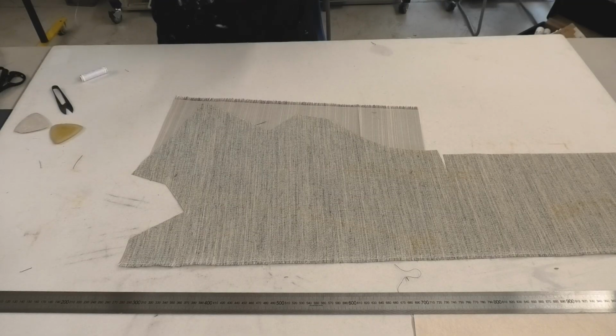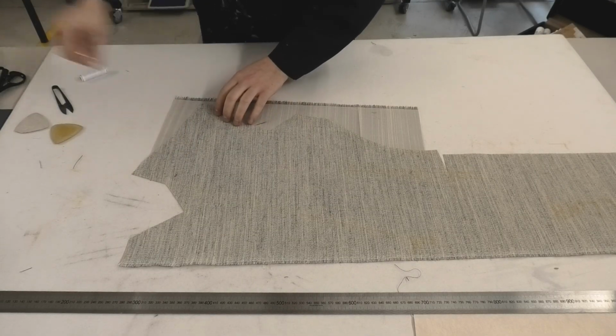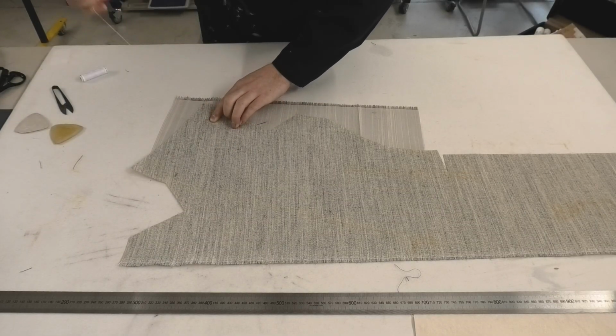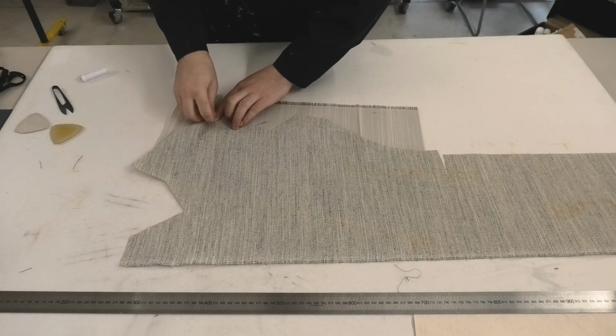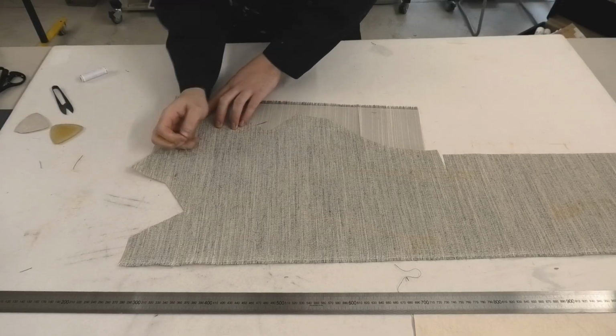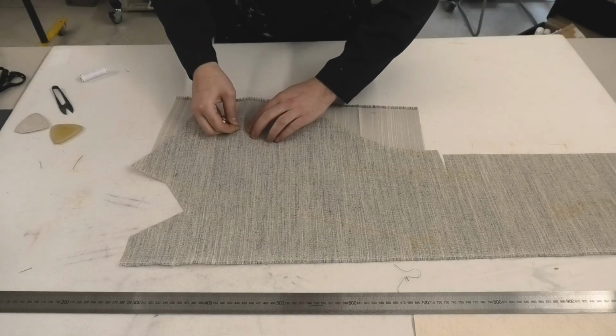Last baste, I'm going to put over here, about an inch away from the edge. Same thing, we're going to stretch away.